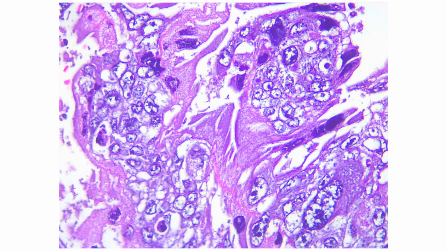This is the higher magnification of the tumor, where you can see the mononuclear trophoblasts that are rimmed or surrounded by the syncytial trophoblast.